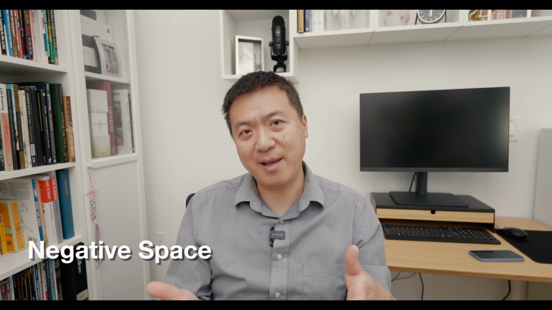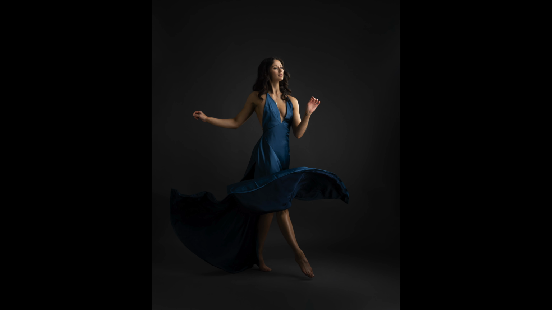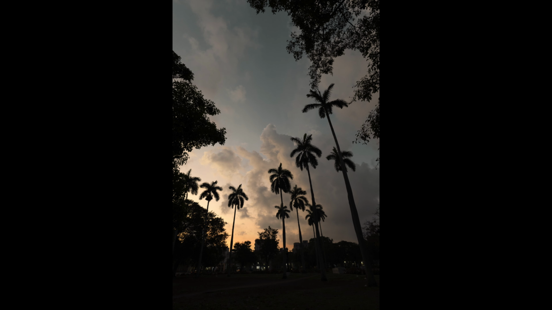When you use lens blur, basically what you're doing is using a technique called negative space. Negative space basically means you surround your main subject with a background that lacks distraction, has very little detail, sometimes even solid color, and that way your subject will stand out more. But to achieve negative space, there are actually many other ways.